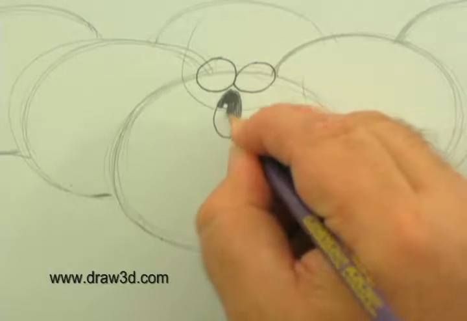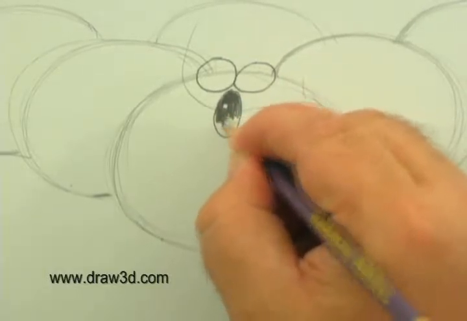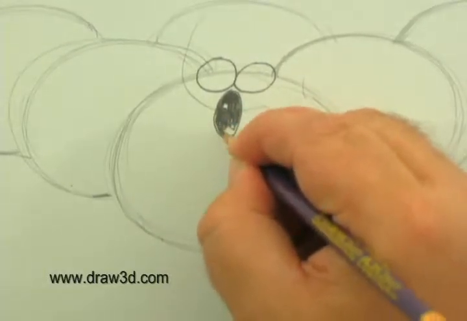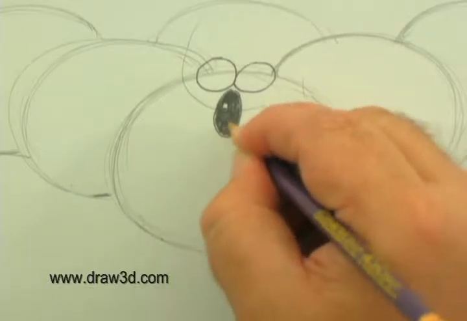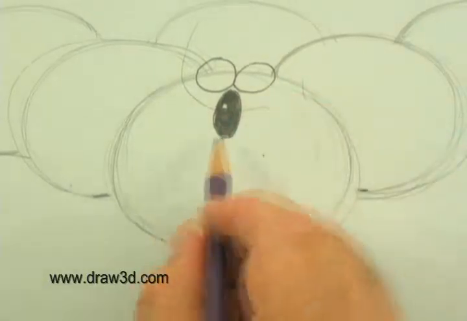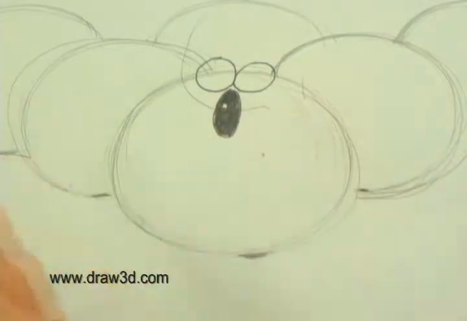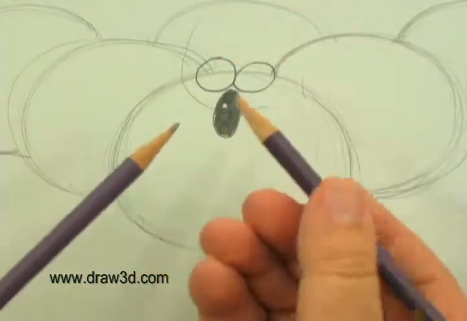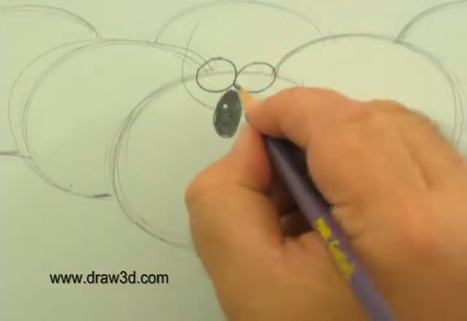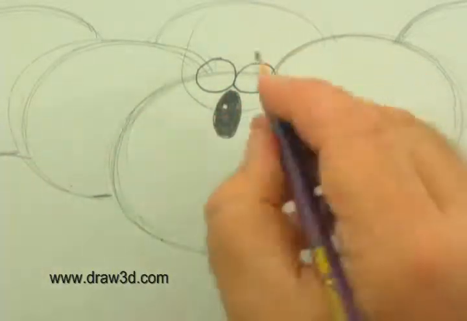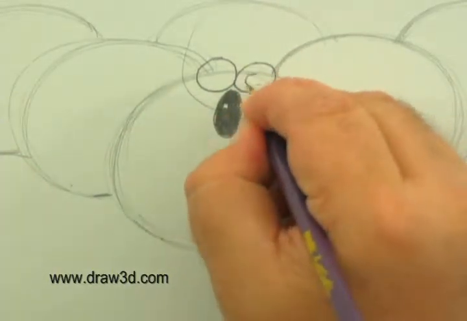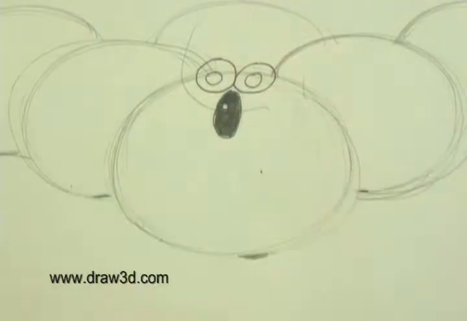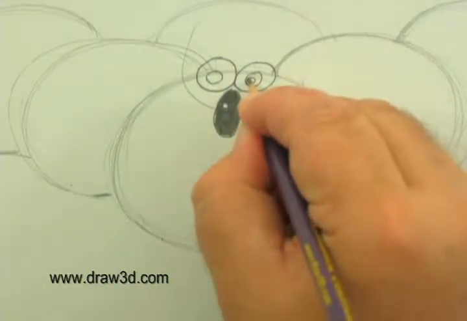My art teacher showed me how to leave a little reflection in the nose or in the eyeball to make it look shiny, like if you're drawing a dog or a kitty cat, leave a little reflection in the nose. And I'm going to do the same thing here. See, I have two pencils. One is sharp and one is dull. I always keep a couple pencils. Look, any pencil will do. I'm going to have this guy staring right at you, so I'll put his pupils right there, okay? Then I'll leave a little reflection.